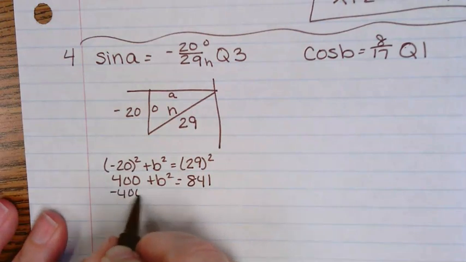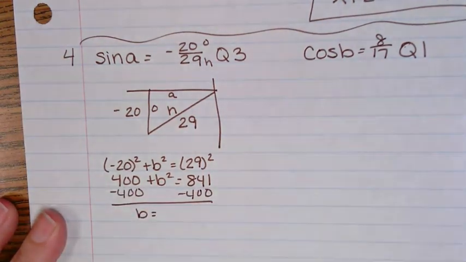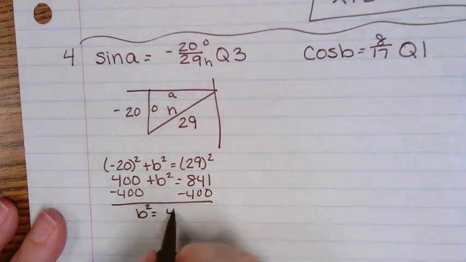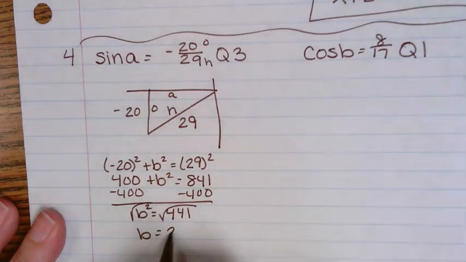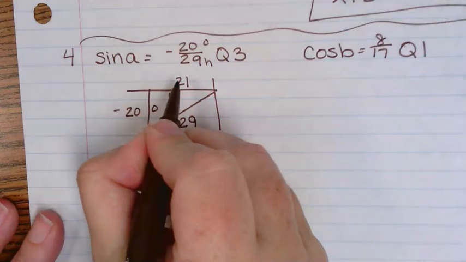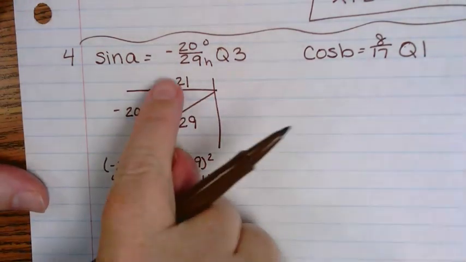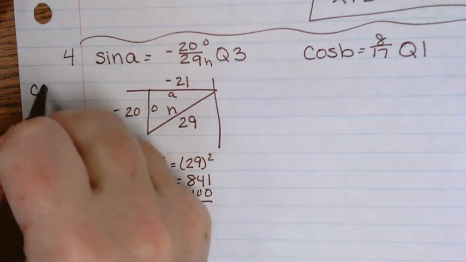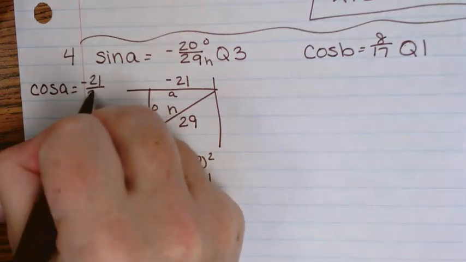Subtract 400 over, b squared equals 441, square root, and b equals 21. Now, because we're in quadrant 3, that 21 is negative. So I have my sine value. I'm going to go ahead and find cosine of A, and that'll be negative 21 over 29.